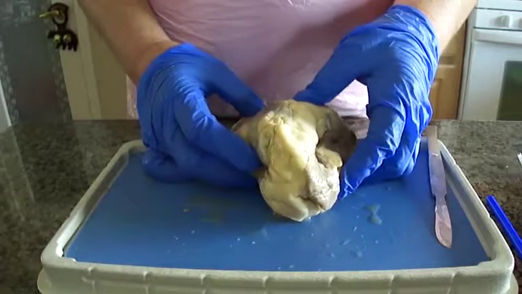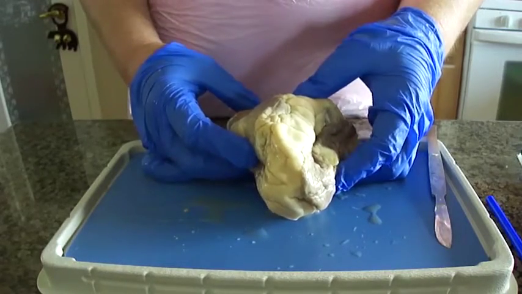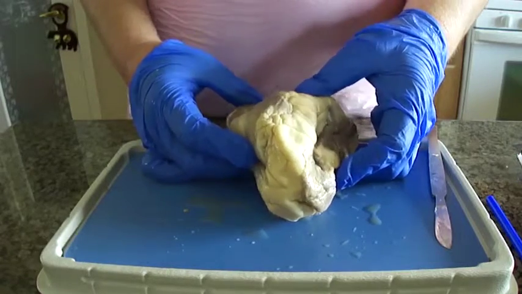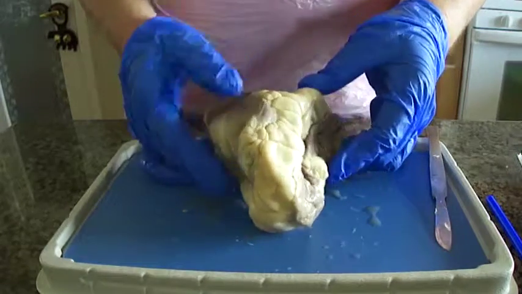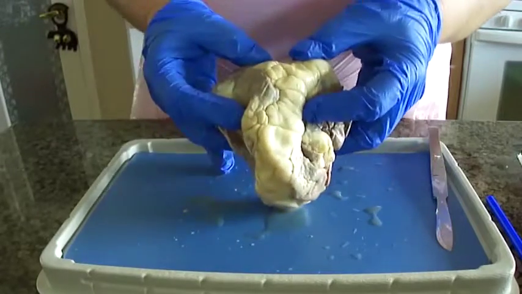This is for Anatomy and Physiology, Professor Lane's class BI 202, and this is the sheep heart. So first we're going to do the anterior view.